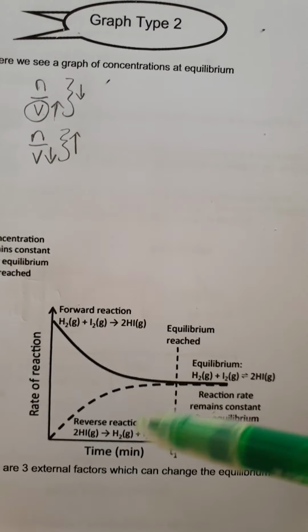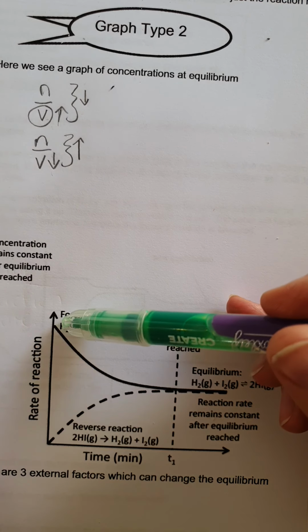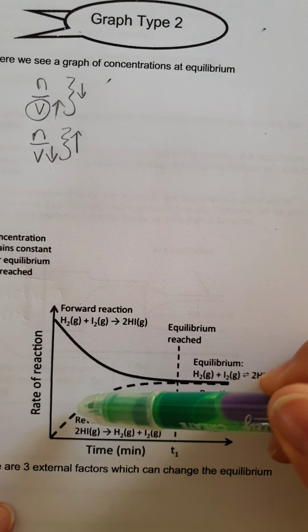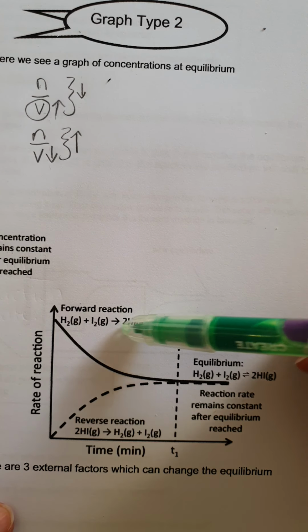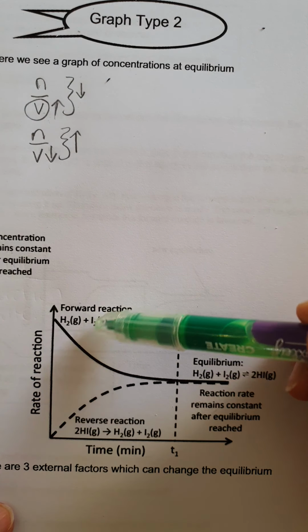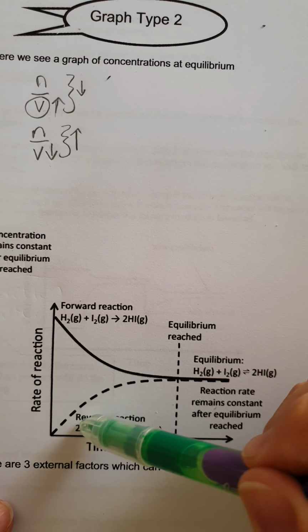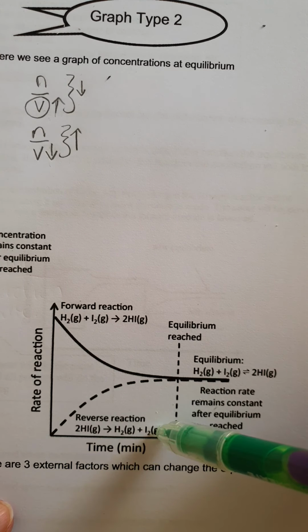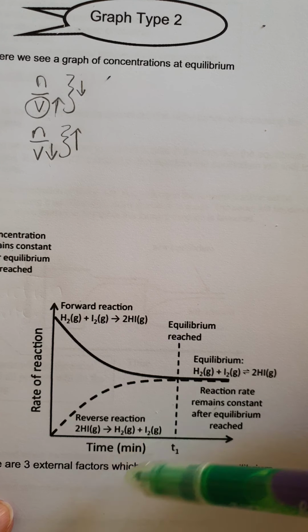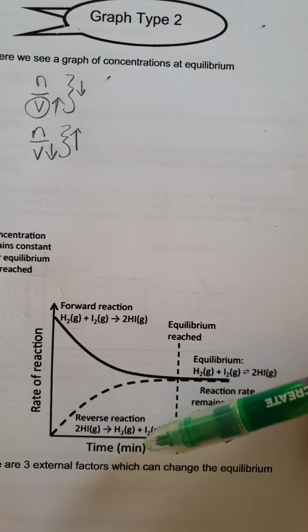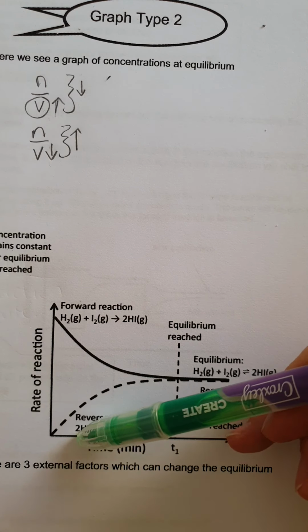Okay, so we have a forward reaction. And we know that the reaction rate is going to decrease. Here we have the reverse reaction. So they take in the HI and they go on making hydrogen and iodine again. Please note that even though we can see this has become the reactant and these have become the products, we still refer to them as in the original equation, that these are reactants, and that is the product.